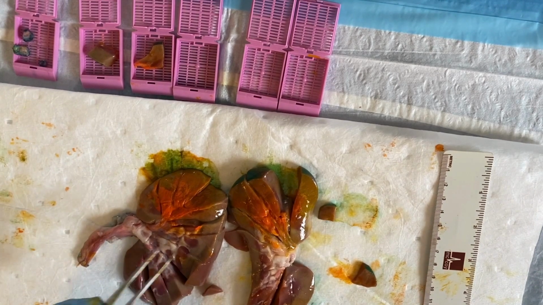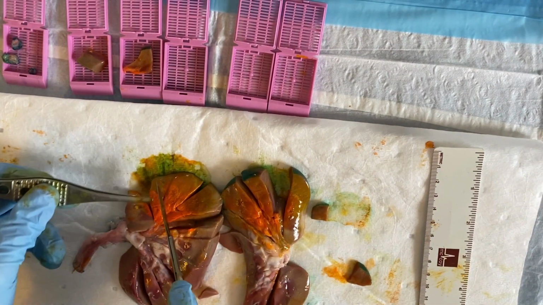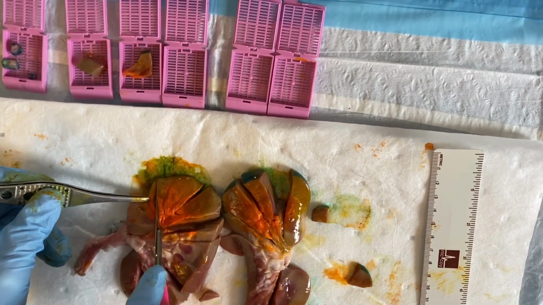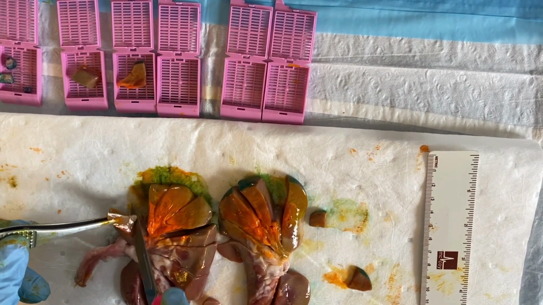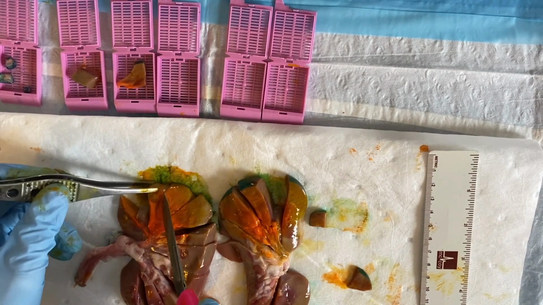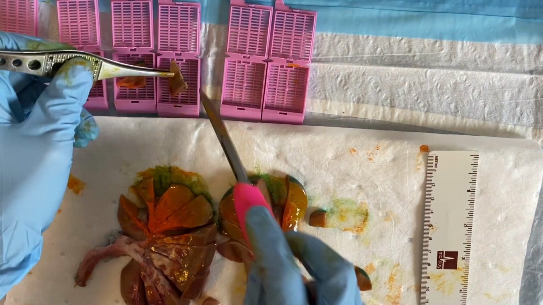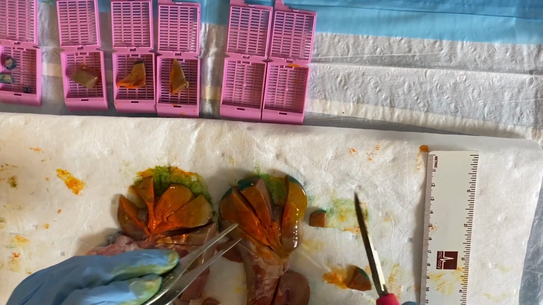And let's get another one of tumor to uninvolved. Okay, tumor to cortex and medulla.